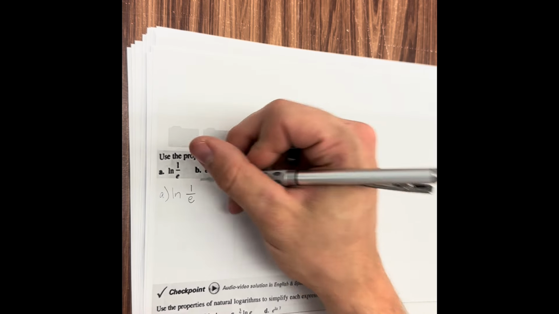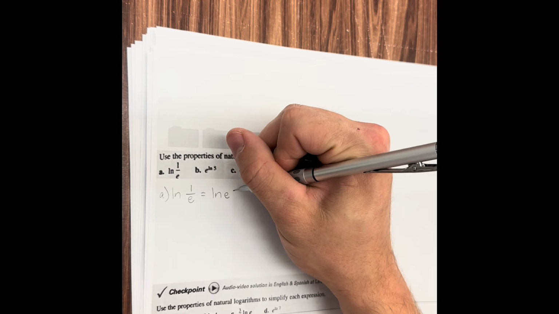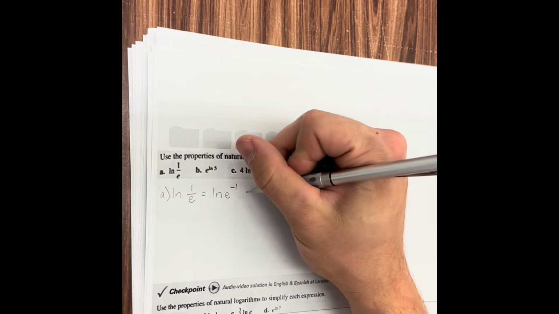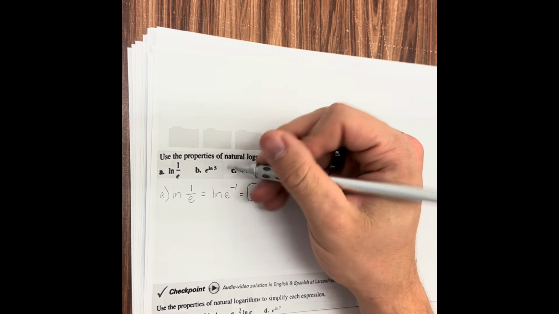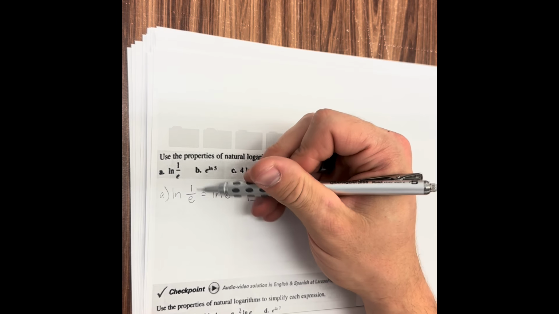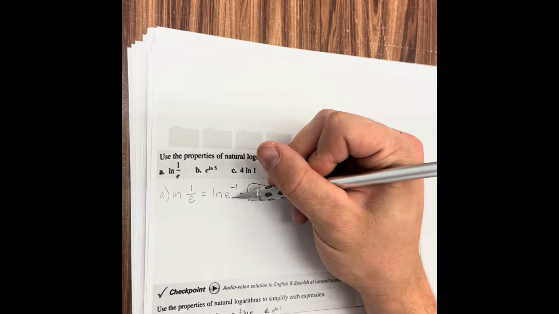All right, so we can rewrite this right away as the natural log of e to the power of negative 1, which gives us just negative 1. Sometimes rewriting that is going to be really helpful for you because then that natural log and e cancel out.